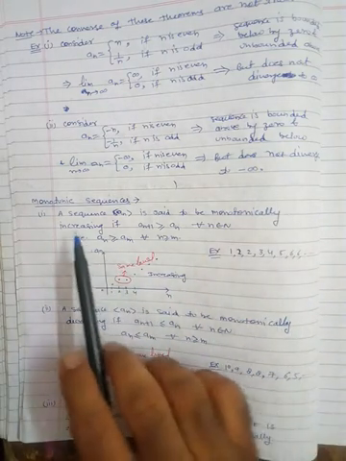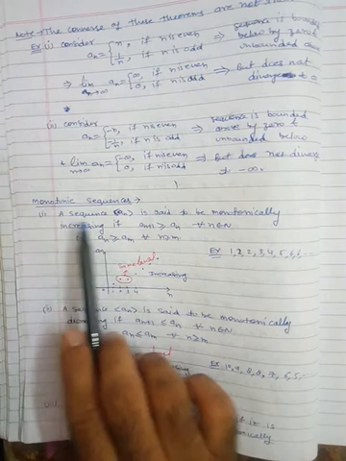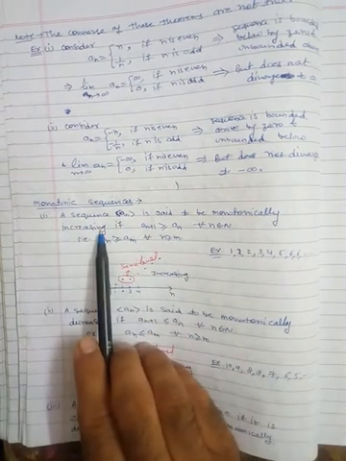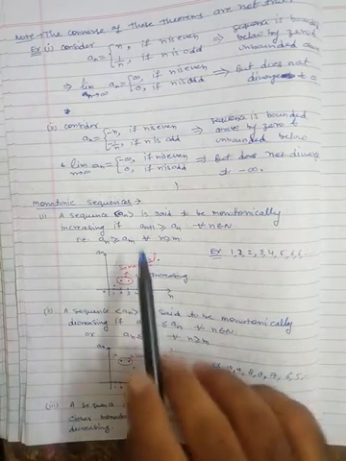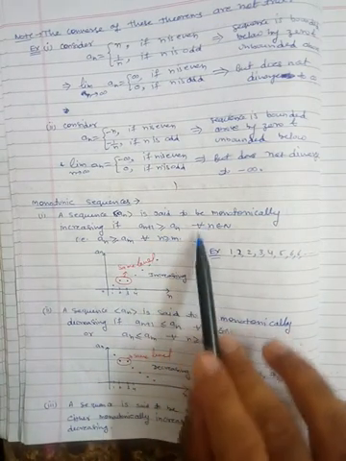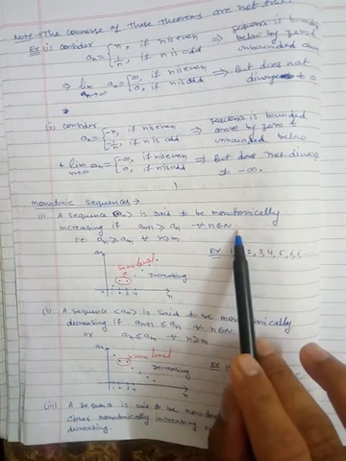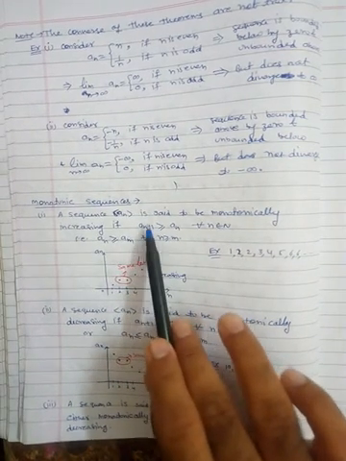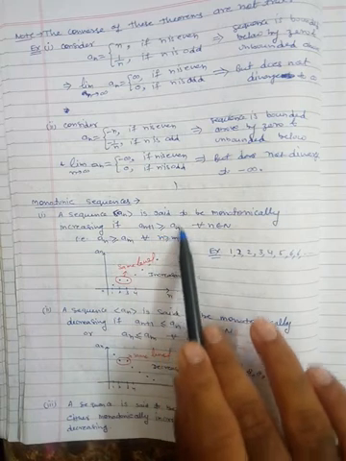So here the first definition is: a sequence a_n is said to be monotonically increasing if a_{n+1} is greater than or equal to a_n for all n belonging to N. That means the next term of the sequence is greater than or equal to the previous term.